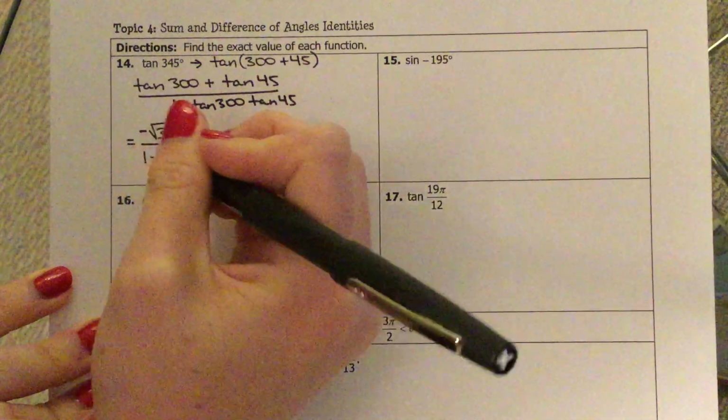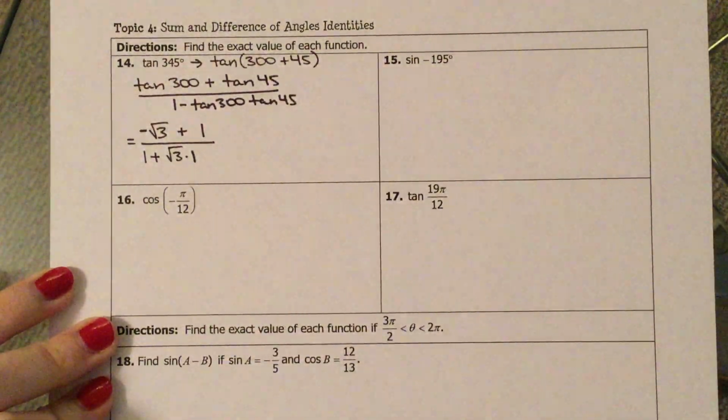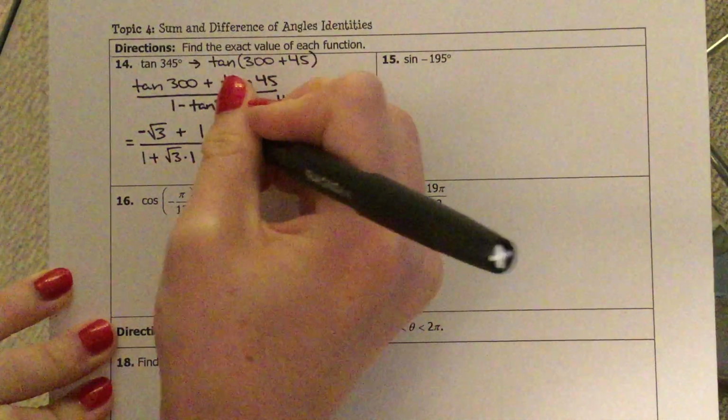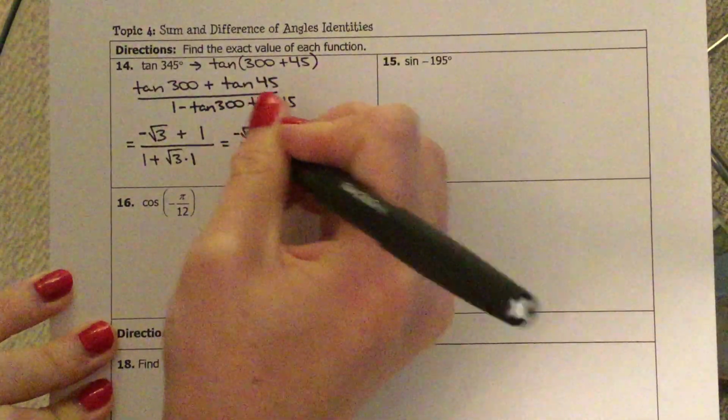So 1 minus negative root 3 times 1, and then just clean it up as much as you're able to. So we have negative root 3 plus 1 over 1 plus root 3.